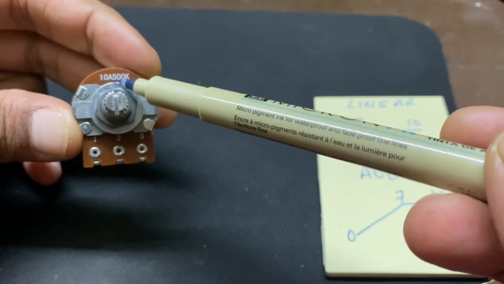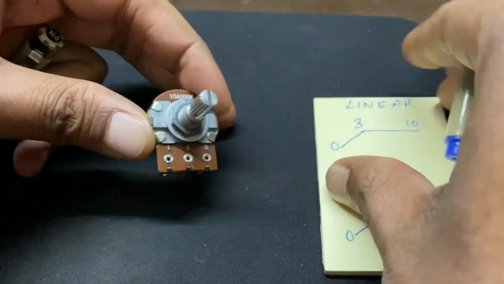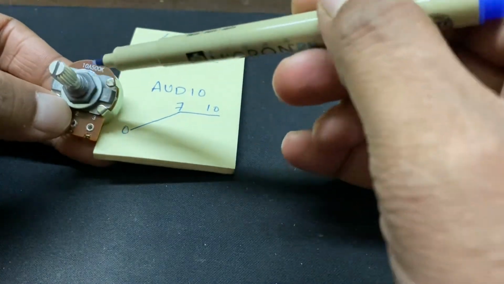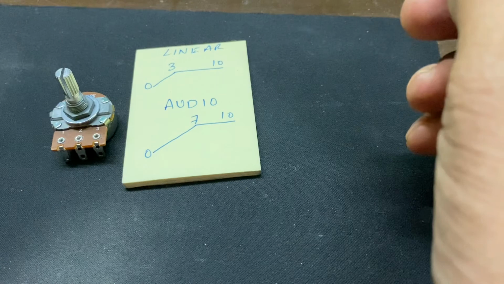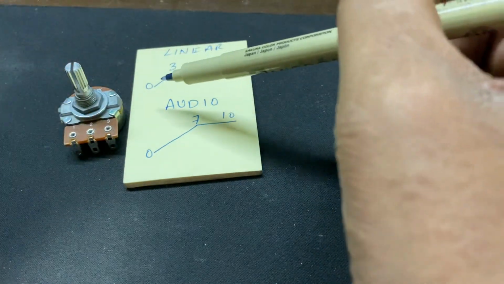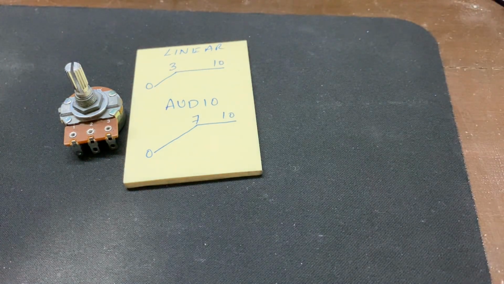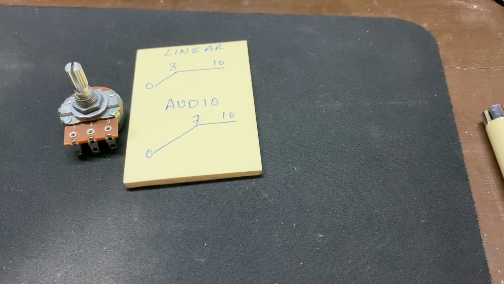If you see A 500K, that's an audio potentiometer. So this potentiometer is audio, and a linear one would just have a different designation. And like I explained, the way it behaves in a particular circuit would be the way I just explained.